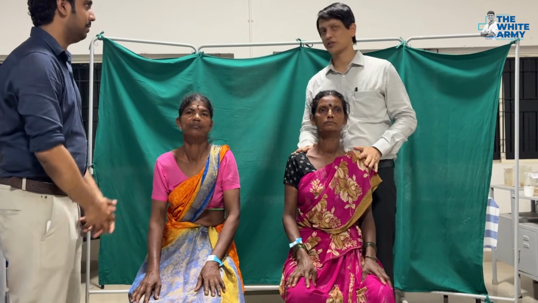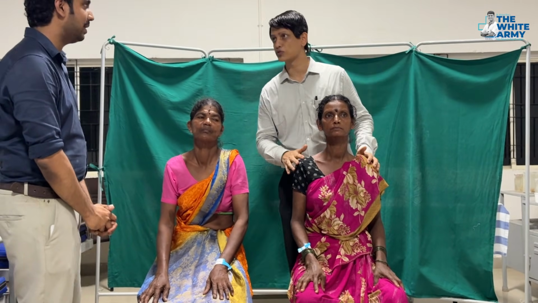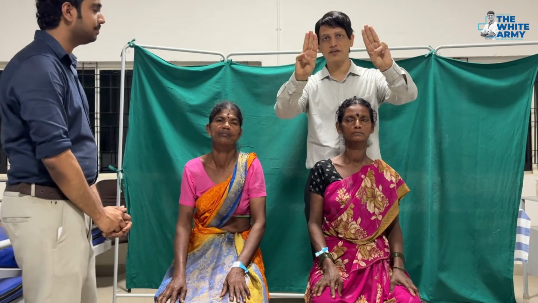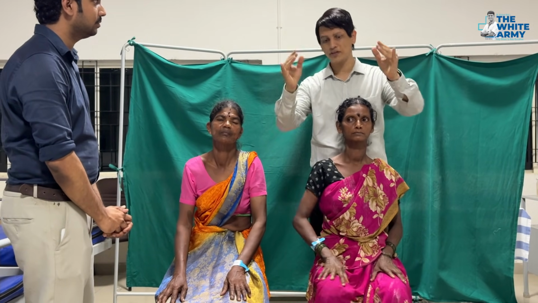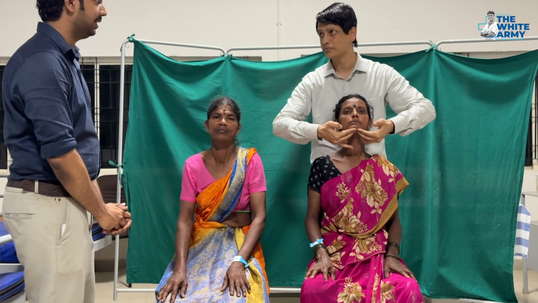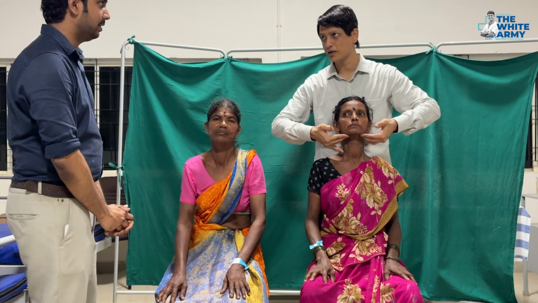After all the tests are done, what do you do? Lymph node examination. How do you do it? All seven levels of cervical lymph nodes. With the pulp of the middle three fingers, we start with submental, level 1A. Level 1B is submandibular.